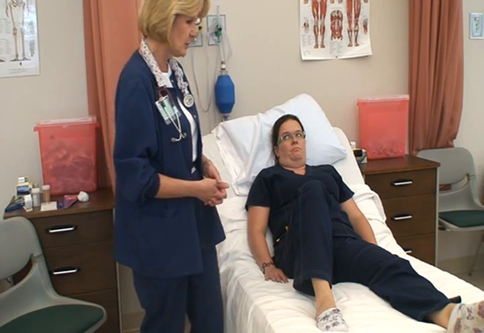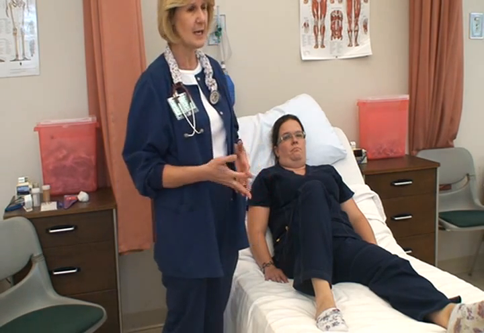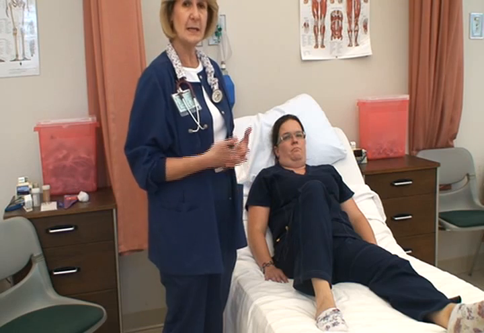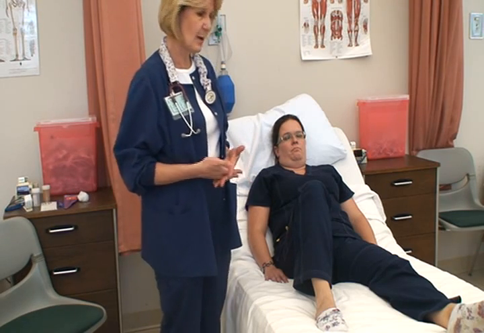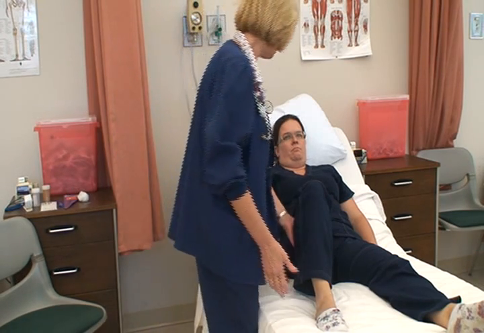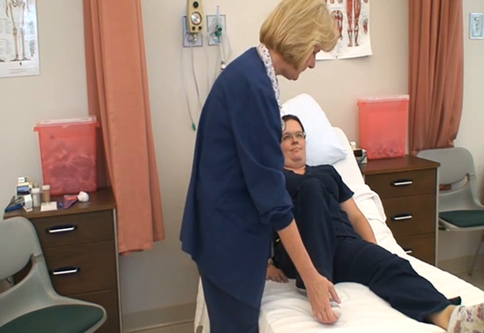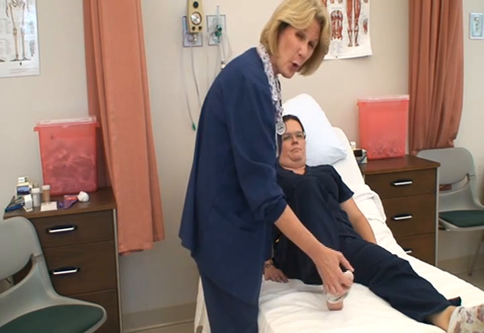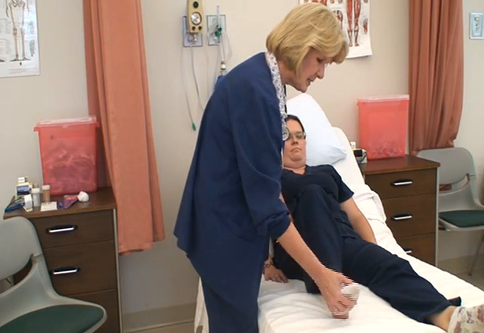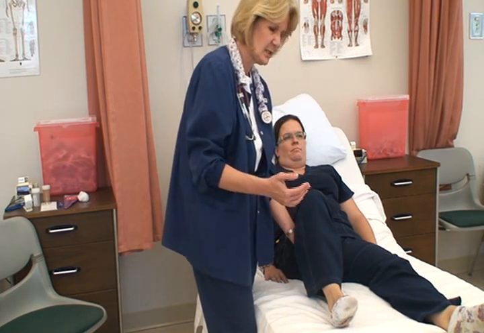And the one last thing we'll do is a brief screening test for deep vein thrombosis or venous thromboembolus, VTE or DVT. What I'm going to do is called Homans' sign, and this is what's called passive dorsiflexion.